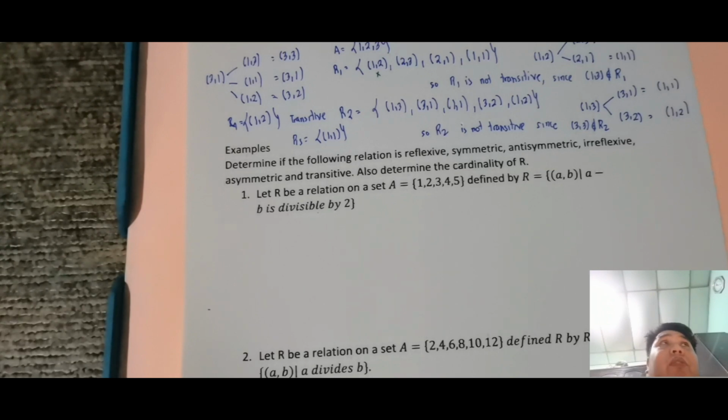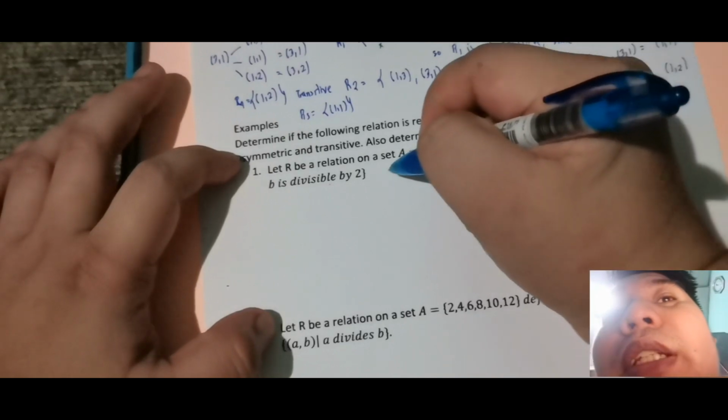So, first I will determine its cardinality. For number 1, let R be a relation on set A = {1, 2, 3, 4, 5}, meaning it is a relation from A cross A, defined by R is the set containing (a, b) such that a minus b is divisible by 2. Let me repeat: R is the set of (a, b) such that a minus b is divisible by 2. So the difference of the two elements is divisible by 2. The elements are 1, 2, 3, 4, 5. So, start here. What is R?